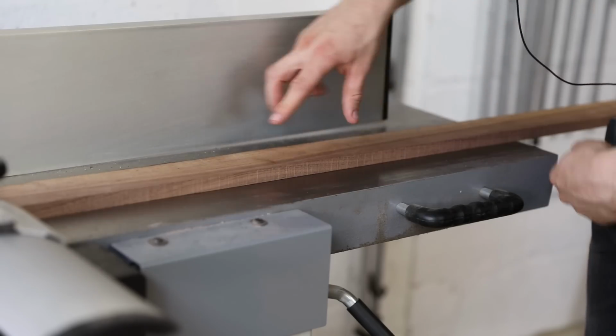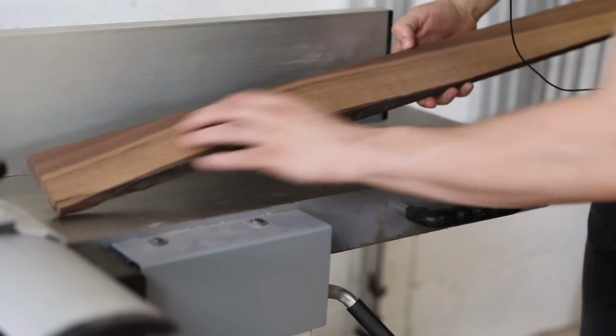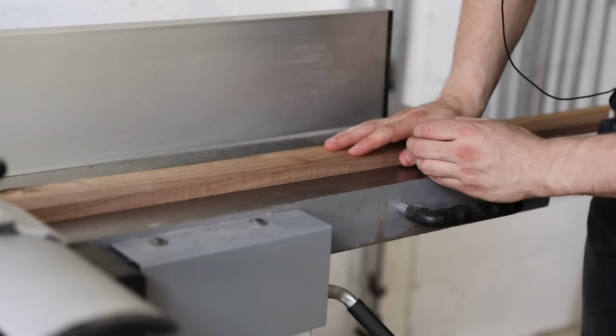There we go, look at the difference of that. It's sitting perfectly flat on the bed of the jointer, no bow in it whatsoever, the face is nice and clean, and yeah, that is ready to go to the next stage.